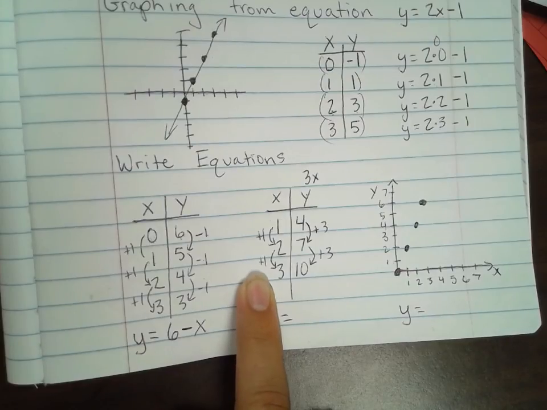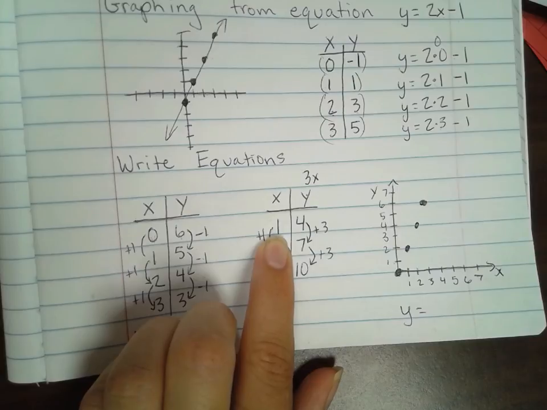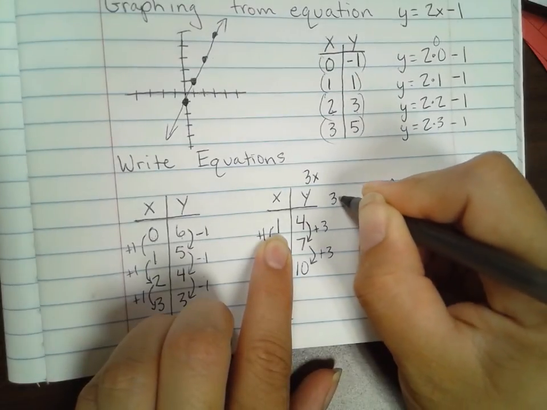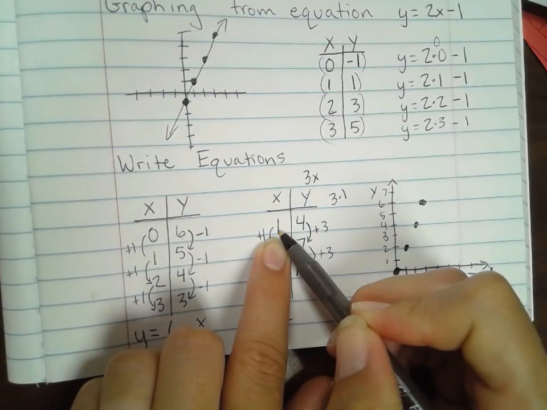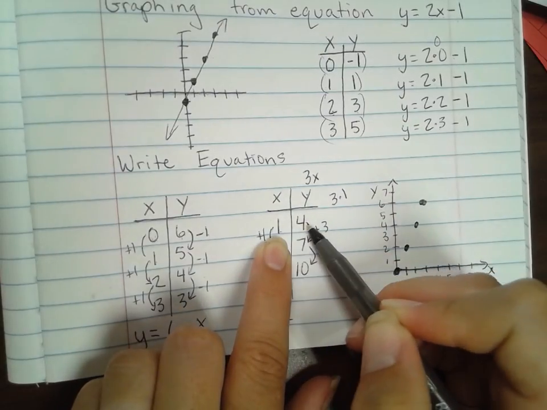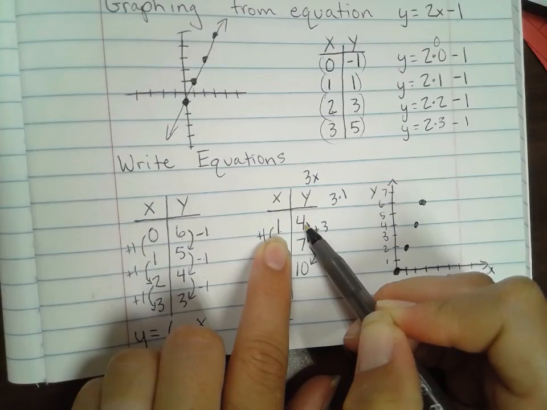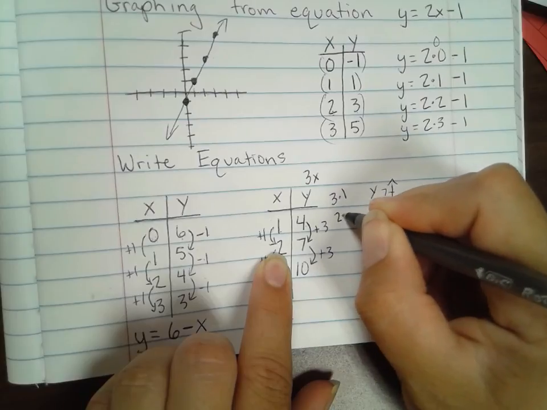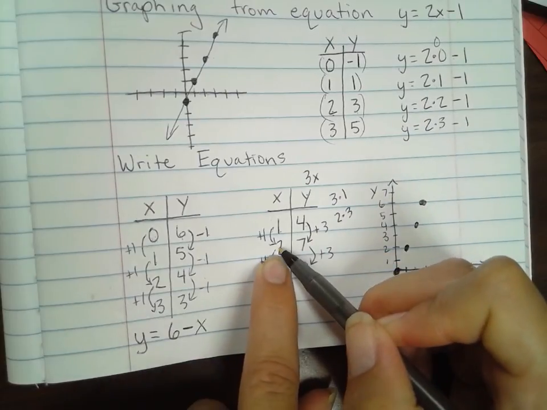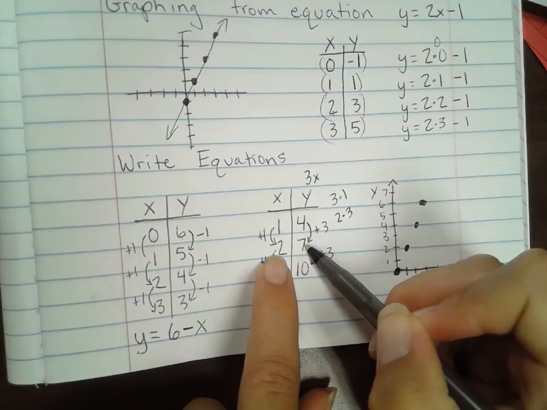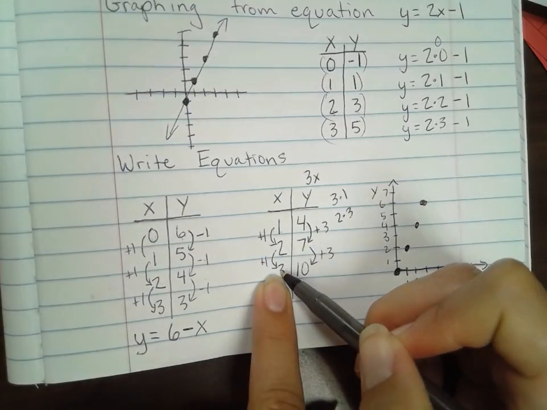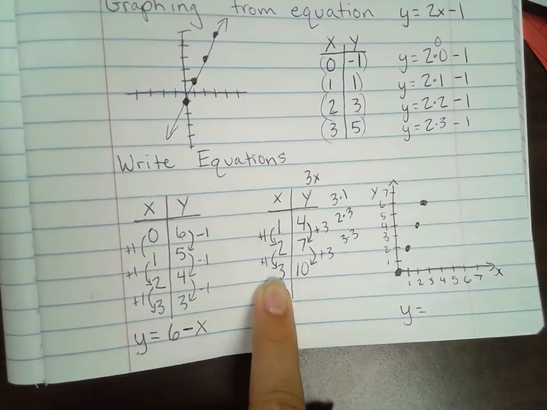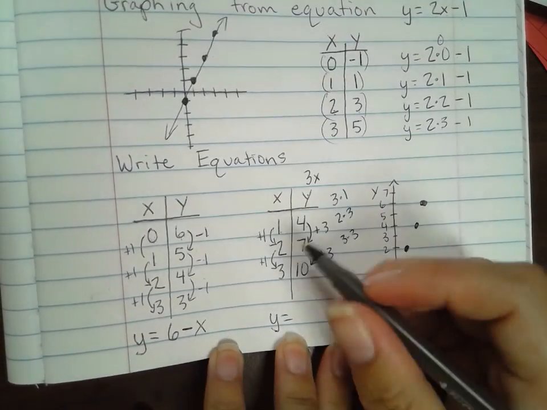Now I just need to figure out where I'm starting. If I'm taking and timesing x by 3, so if I do 3 times 1, 3 times 1 is 3. What do I need to do to it to make it turn into 4? 2 times 3 is 6. What do I need to do to 6 to make it into 7? Okay. 3 times 3 is 9. What do I need to do to make it 10? That's where your starting point is.